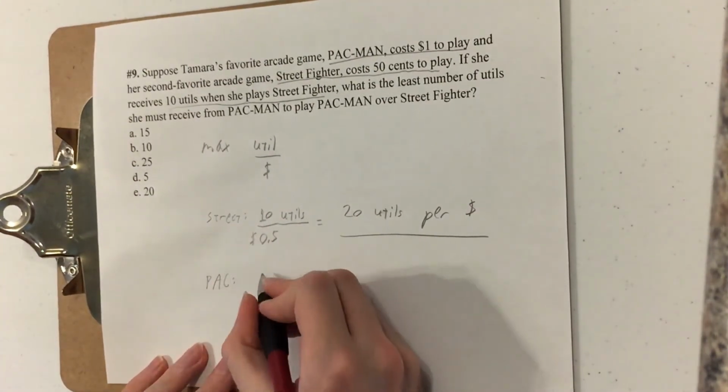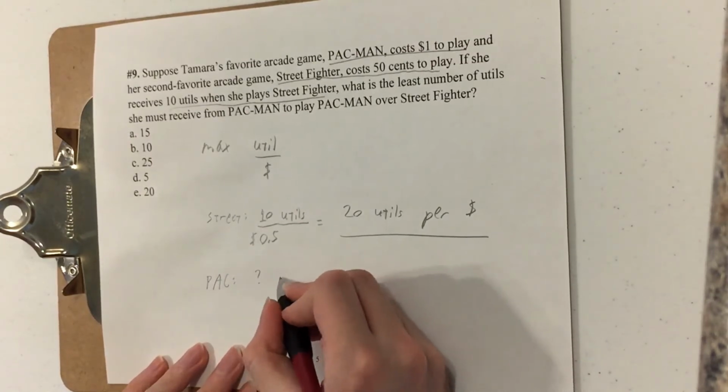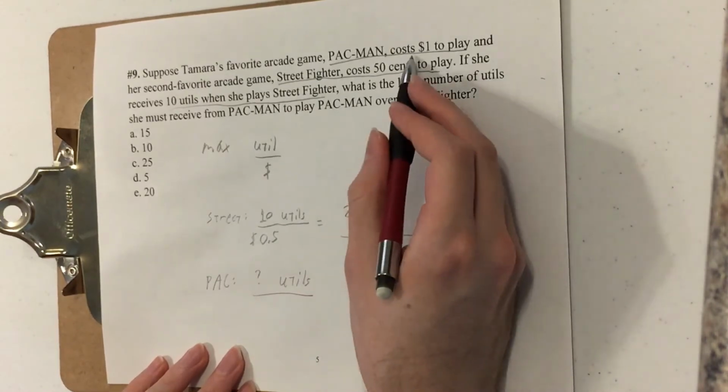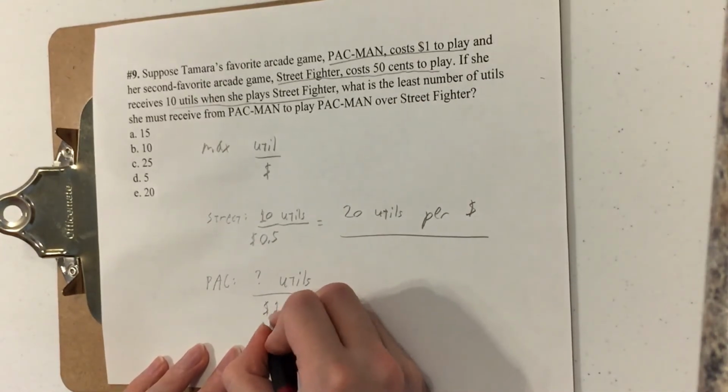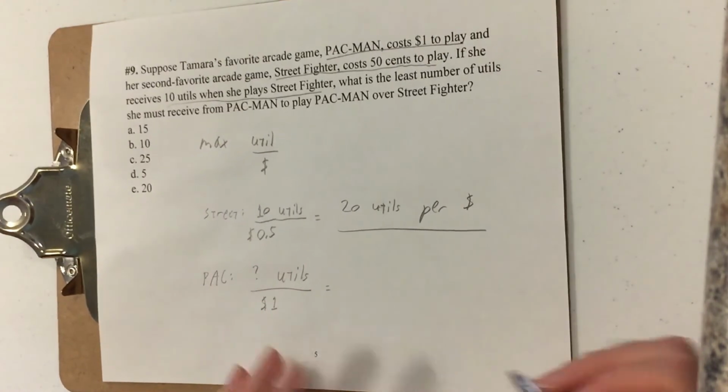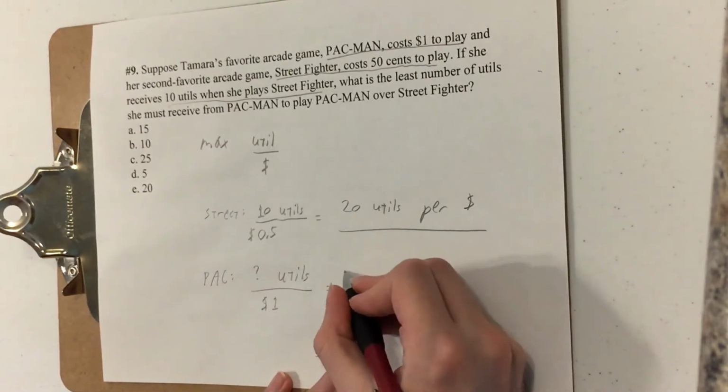With Pac-Man, we get an unknown number of utils. But we know the price. The price is $1. So it's already in per dollar units. That makes things very convenient for us.